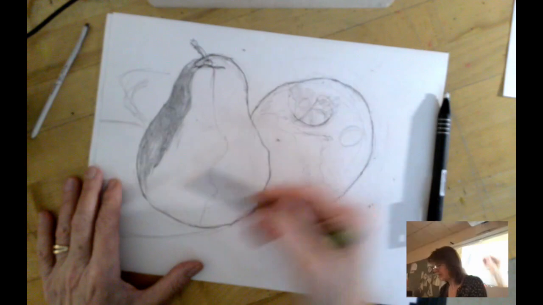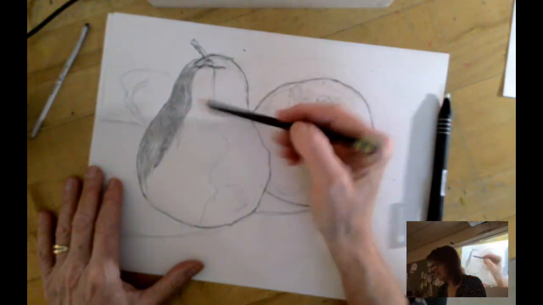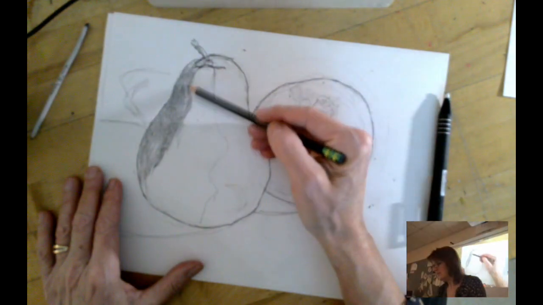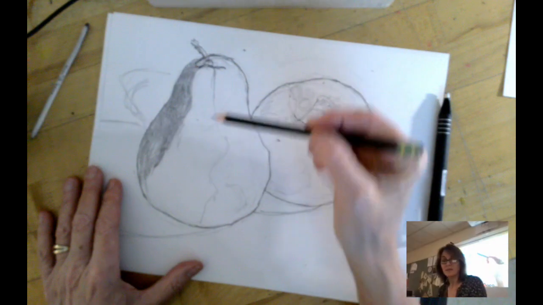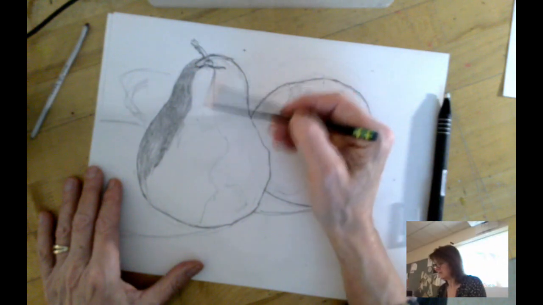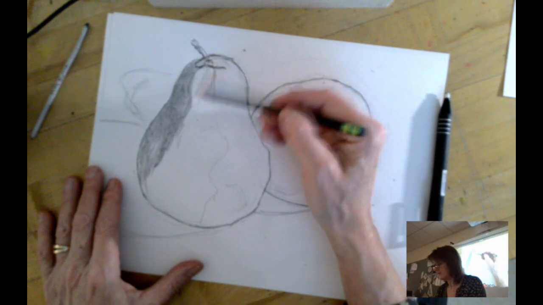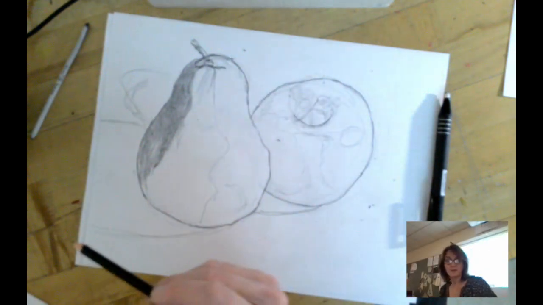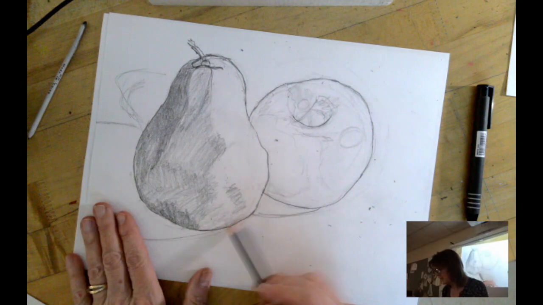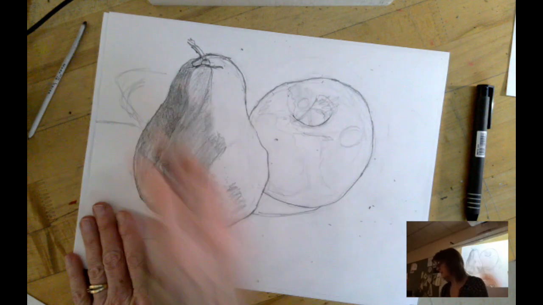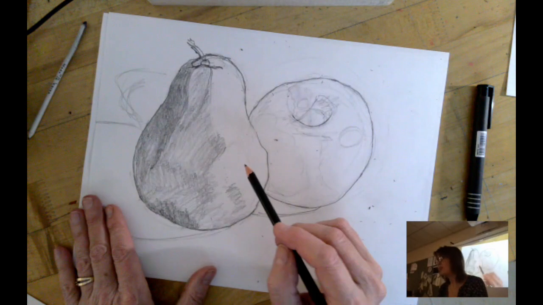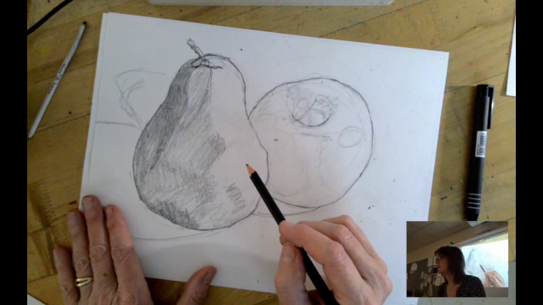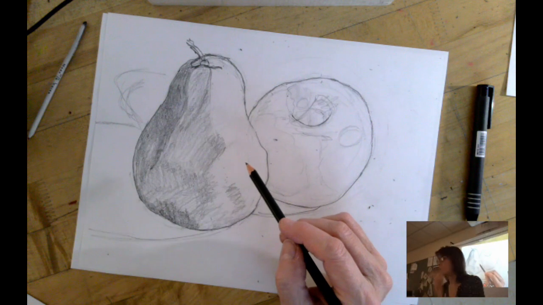And then this band right through here is kind of a medium gray. So I'm going to again start hatching through there. As I shade this, guys, I'm coming over to the right side of the pear. This is my brightest side, but it's not white. Nobody has an egg in front of them. Although some of you guys have the buns, which do have some white.